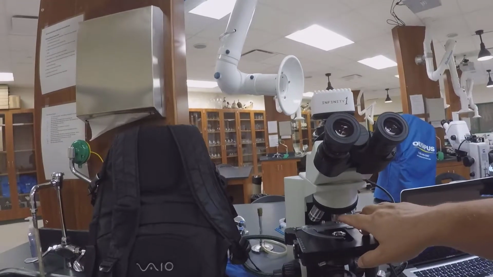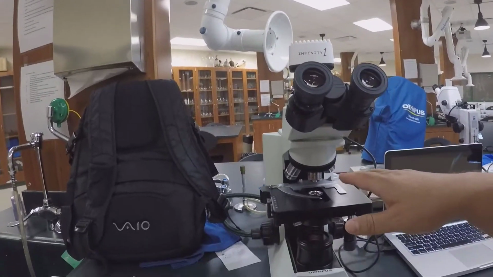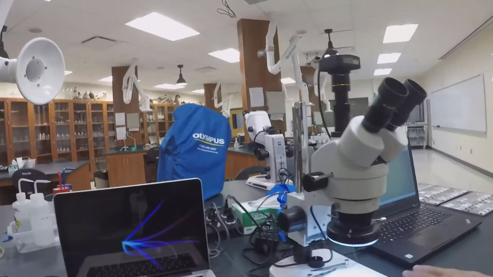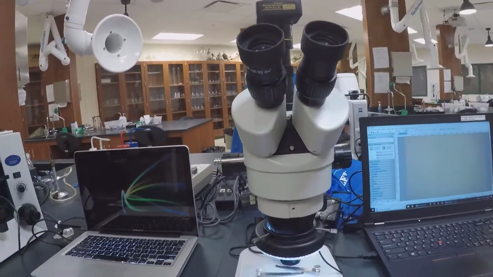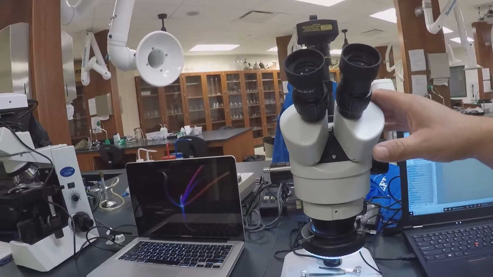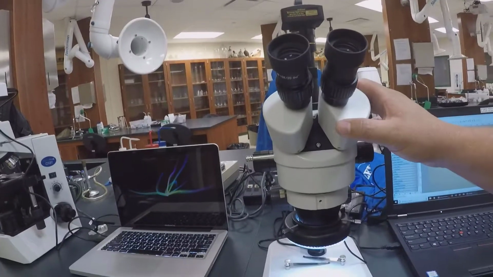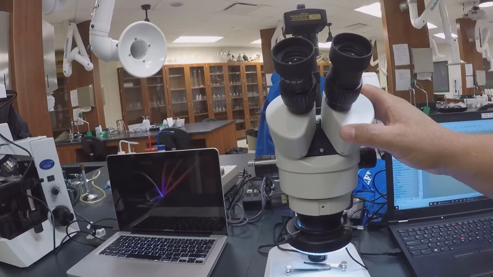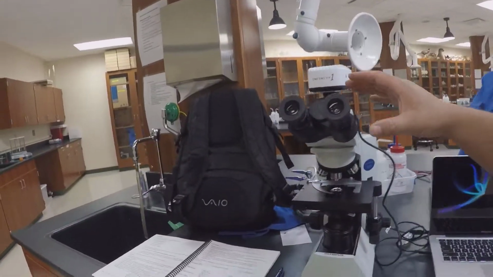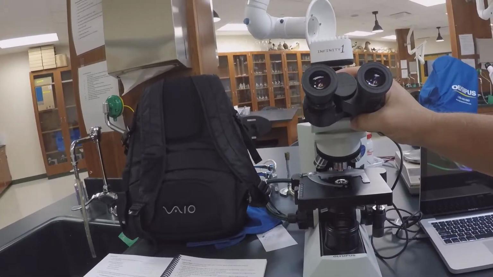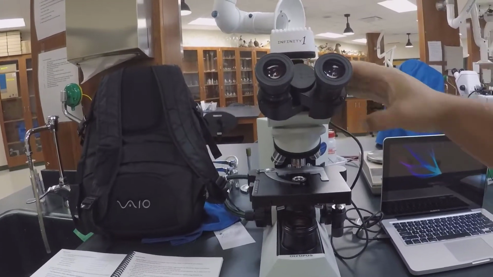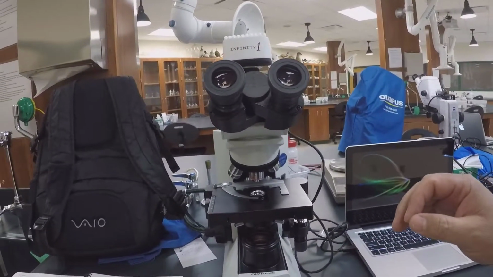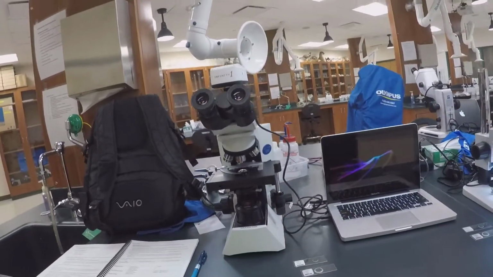This one's magnifying the object to 40 times your eyesight. The dissecting microscope tops out at 45 times your eyesight. The compound light microscope that we have here tops out at 1,000 times your eyesight. Okay? So, 2 basic microscopes.